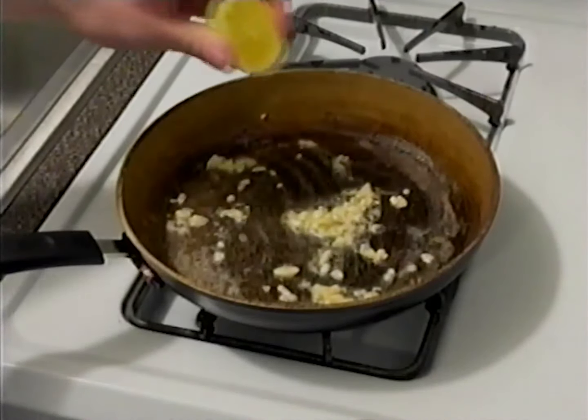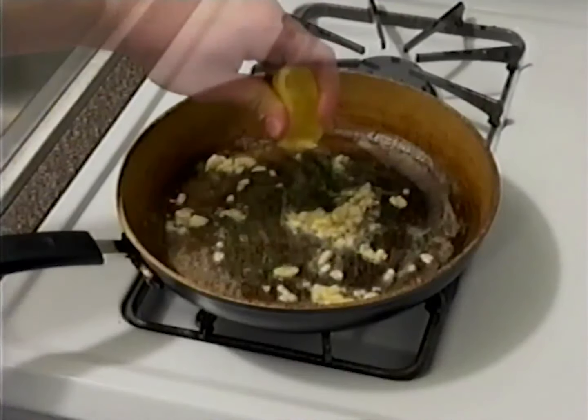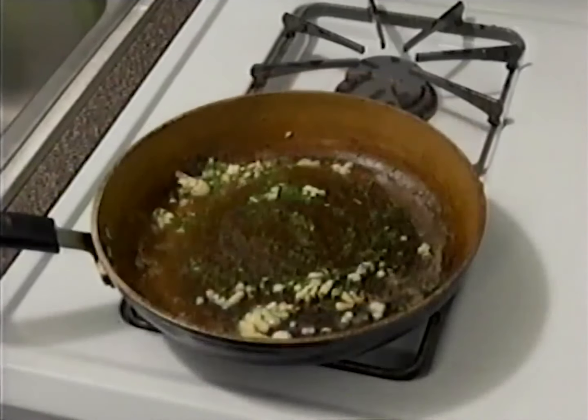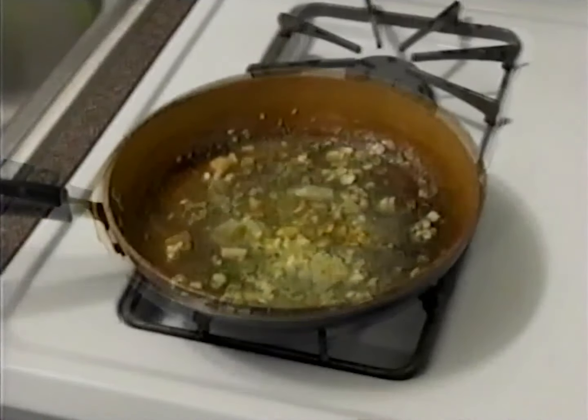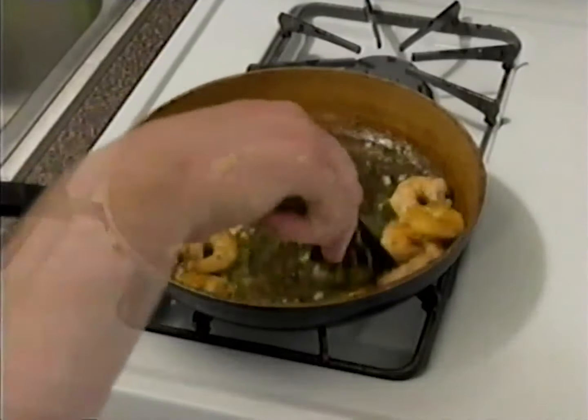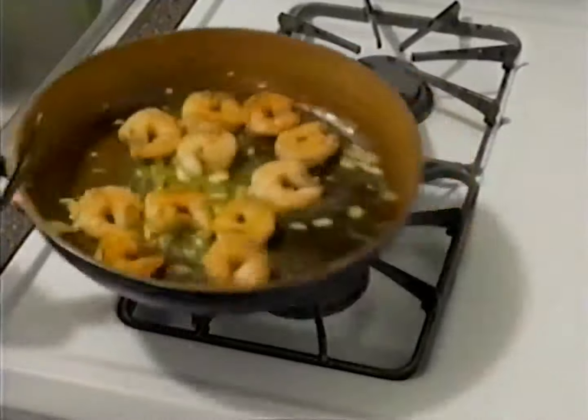Now turn off the heat and add 2 tablespoons of lemon juice, 2 tablespoons of parsley, 1 tablespoon of wine, and that pinch of cayenne. Put in the rest of the butter, and if you want, feel free to add a bit more salt and pepper. Lastly, add your shrimp back to the pan and toss until it's well coated. And that's it for this recipe.